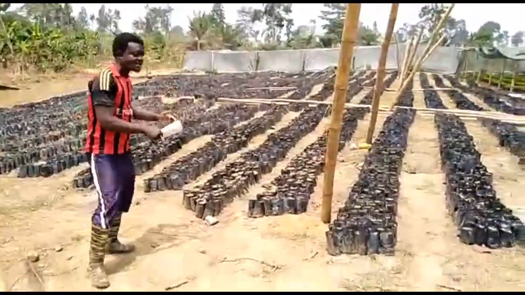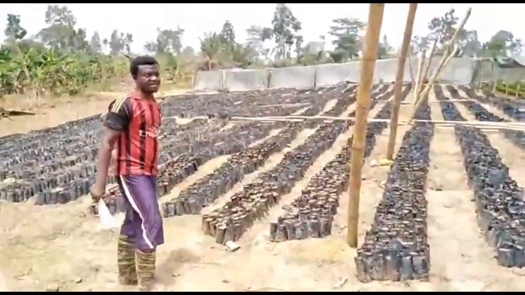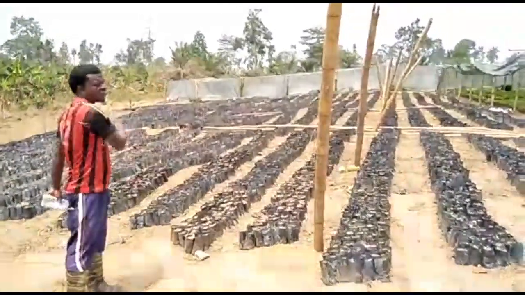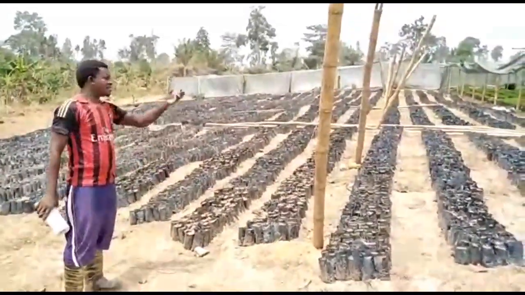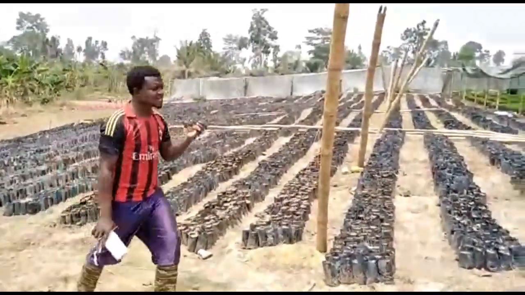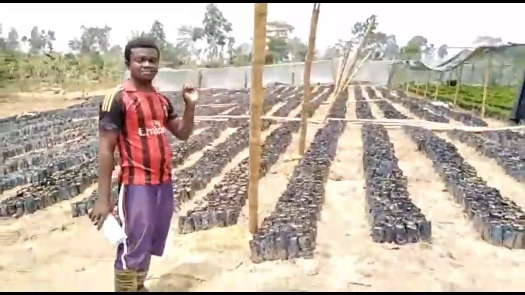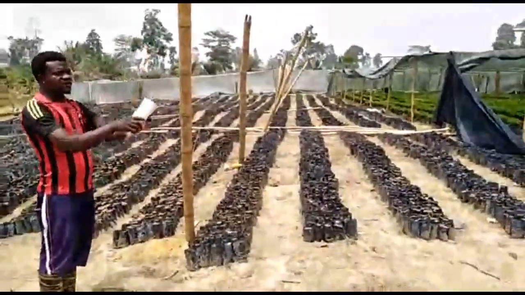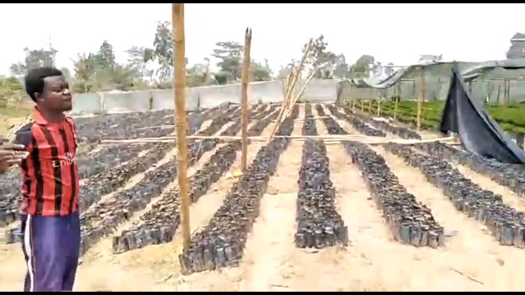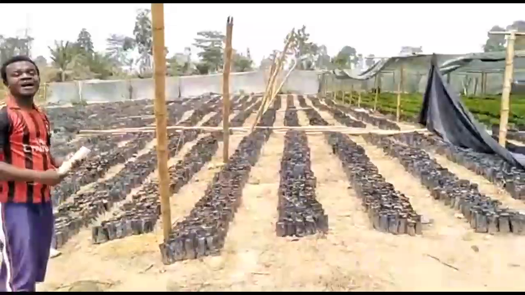In this case, we cannot arrange the rubber bags from this end to that end because there is a flow of wind. Therefore, the torrent or the speed of the wind is likely to affect the plants if you should do it this way. It means that when the wind comes from this direction, it will affect the growth of our nursery.